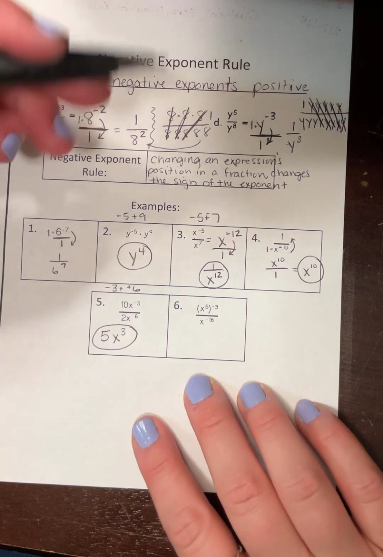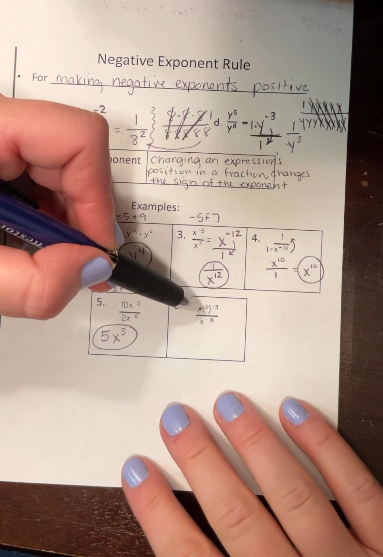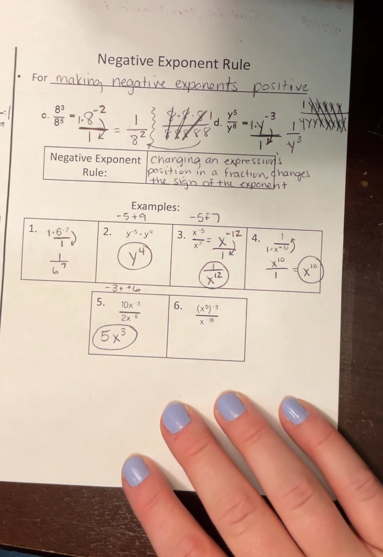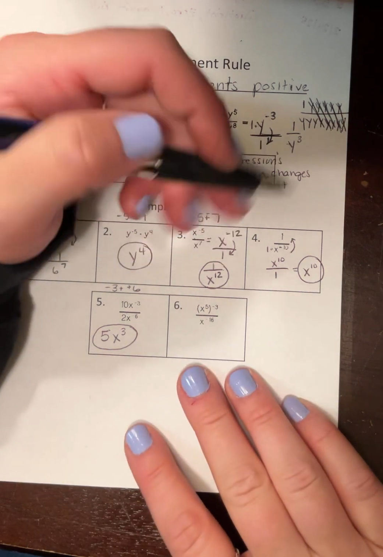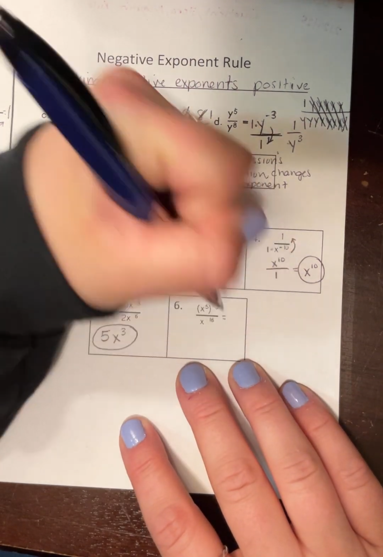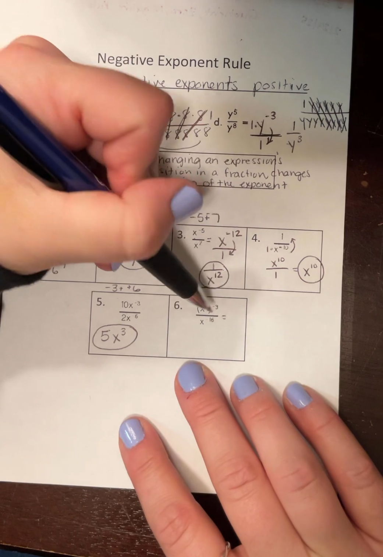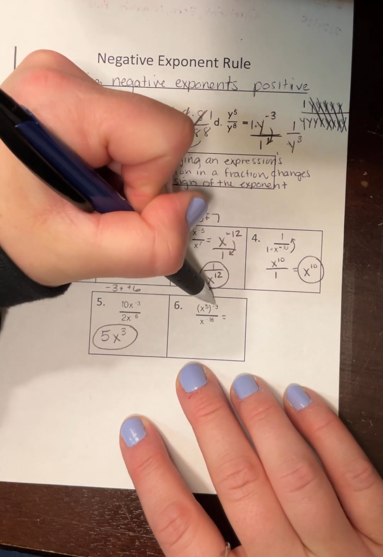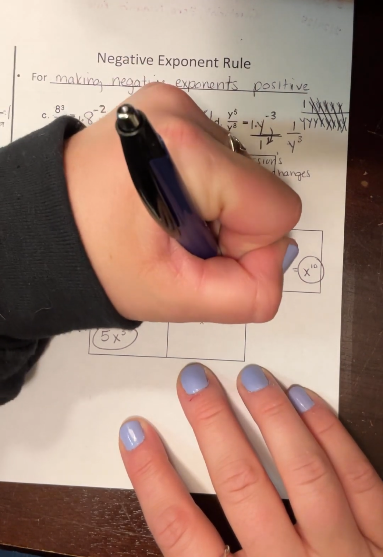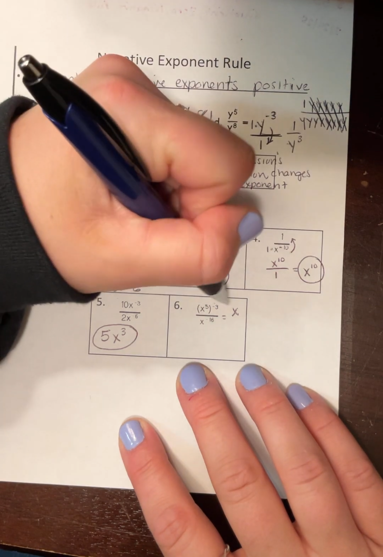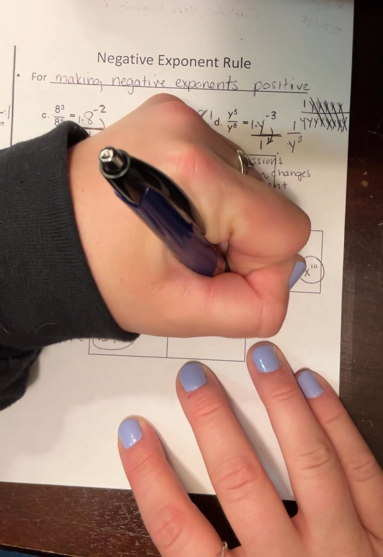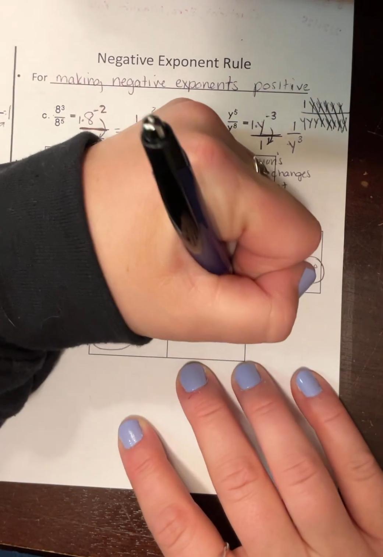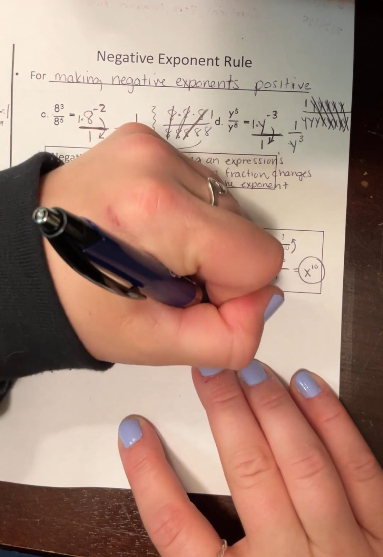All right. Last one. We've got power to a power, and then probably quotient rule, and then maybe negative exponent. I don't know. Let's see. So this is the first time today we've done power to a power. So if you've forgotten, remember, an exponent raised to an exponent, you just multiply those exponents. So it'll be x, and then 5 times negative 3 is negative 15 over x to the negative 16th.